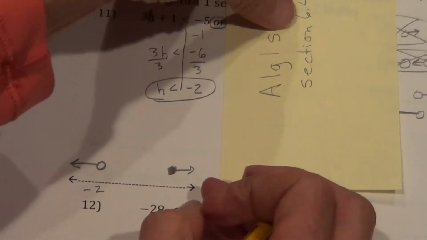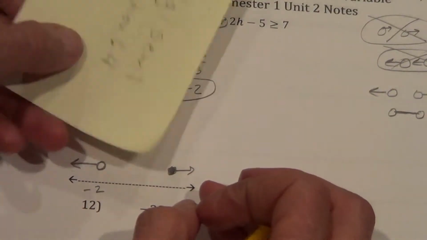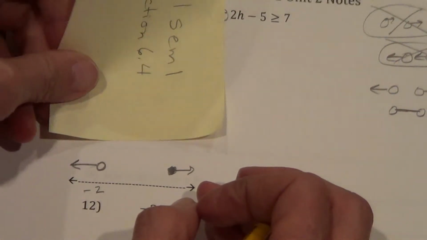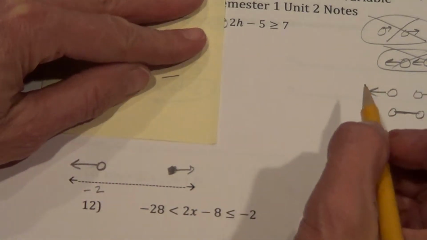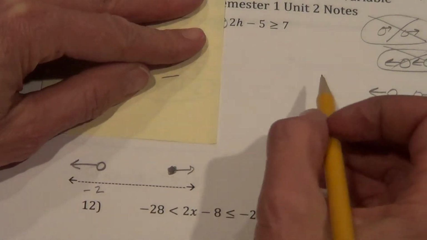The other problem, I can cover up that one. If you ever want to use Post-it notes in the classroom, I've got them. You can use it just to eliminate some of the clutter.